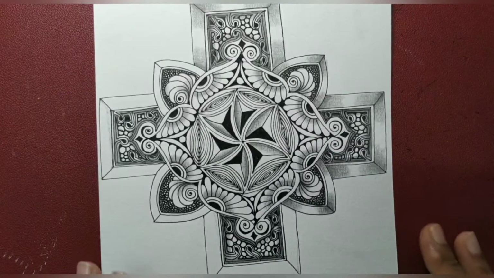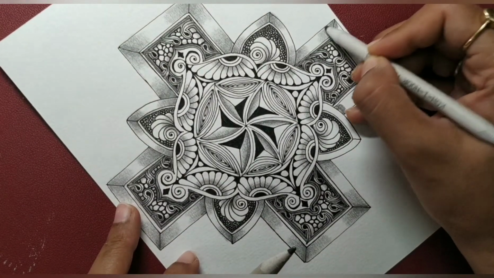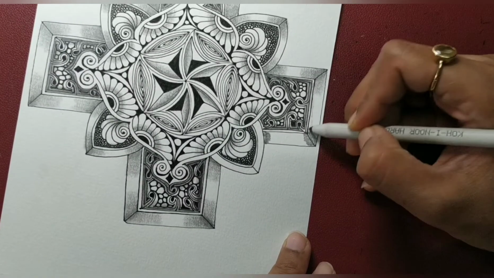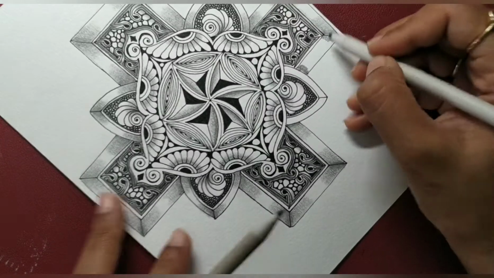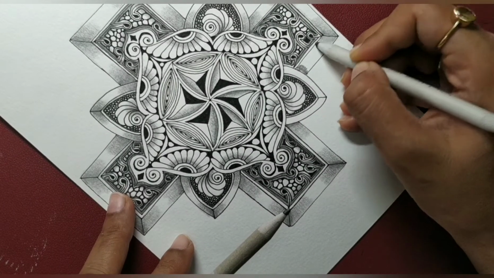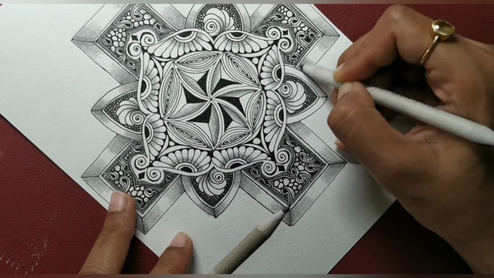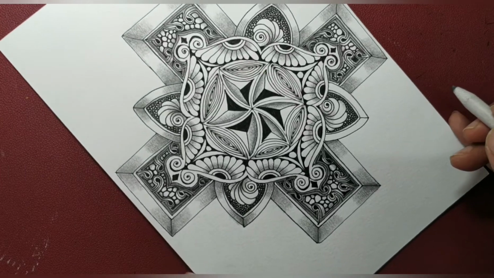Right, so I'll quickly do that. So I'm just blending the last one here. Yeah, so we are done with our shading.